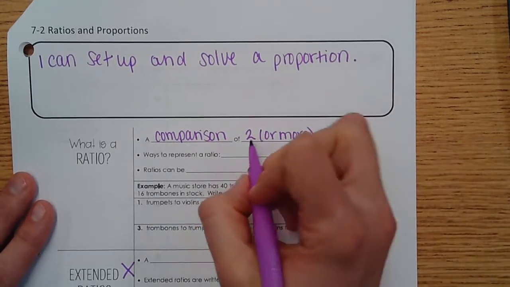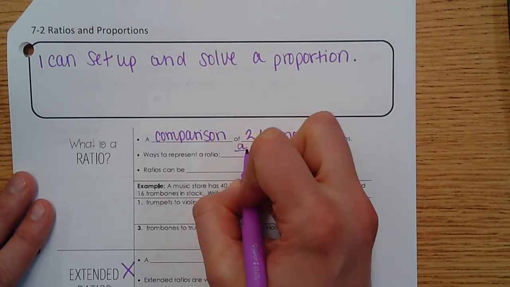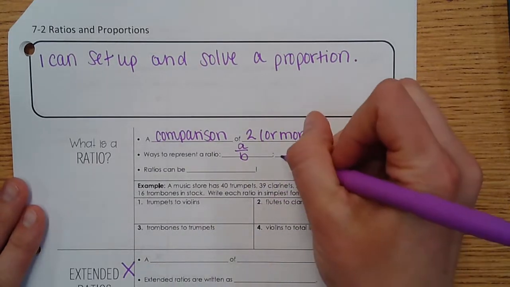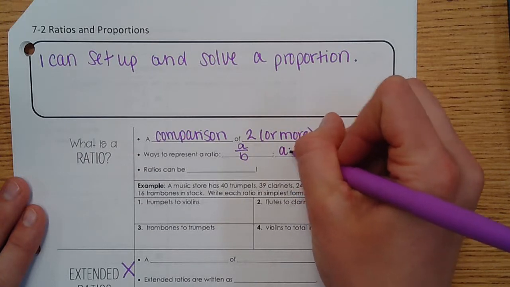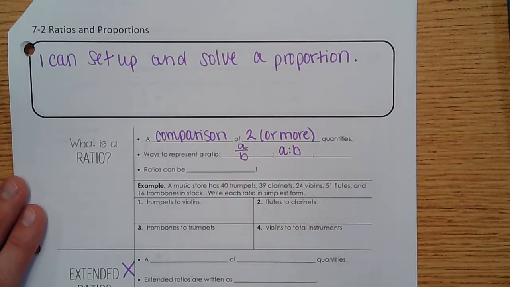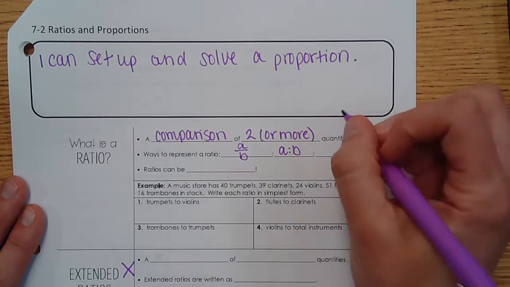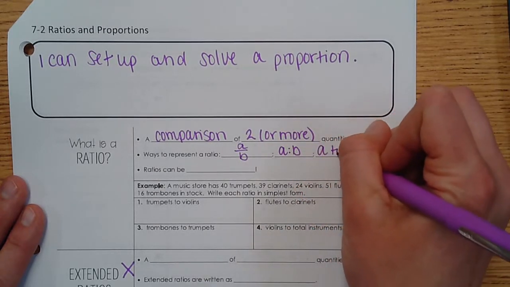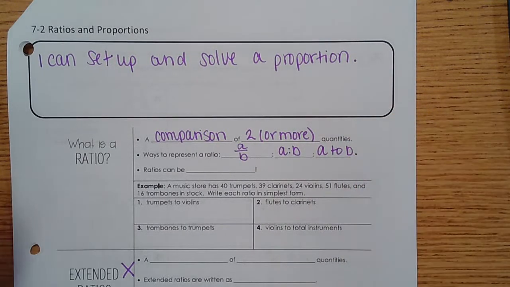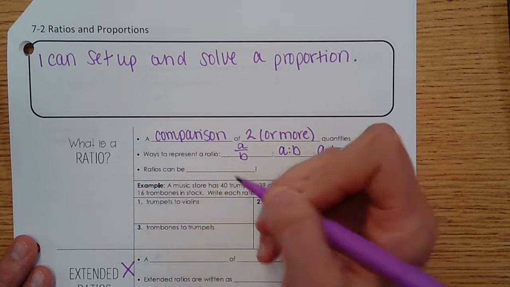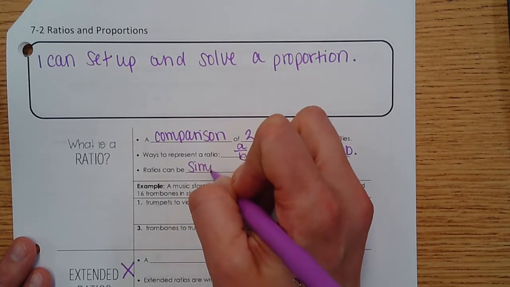There are three ways to represent a ratio. The first one is what we're going to use. It's A over B, a number over another number. You'll also see it written sometimes as A colon B. And it is not pronounced that way. The way that you would express that is A to B, and that's what you would find in a text. Ratios can be and should be simplified.